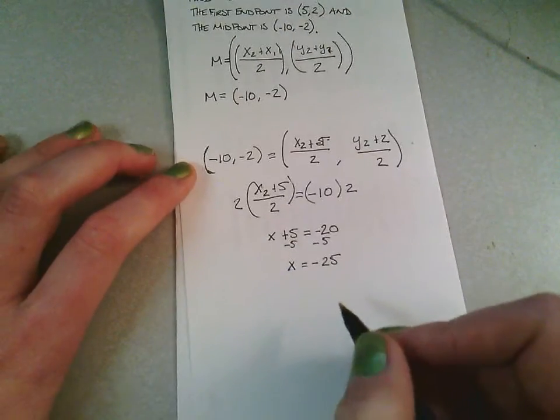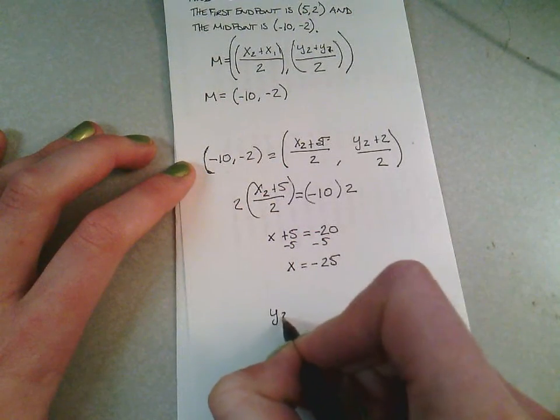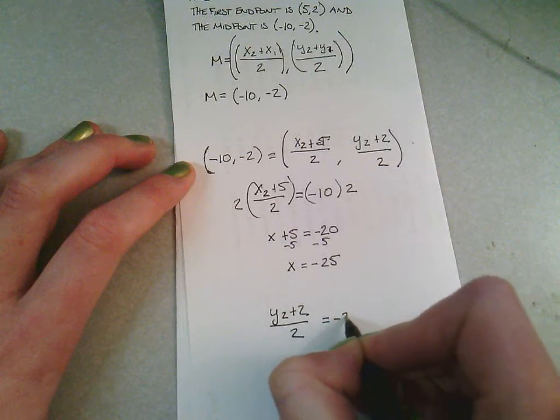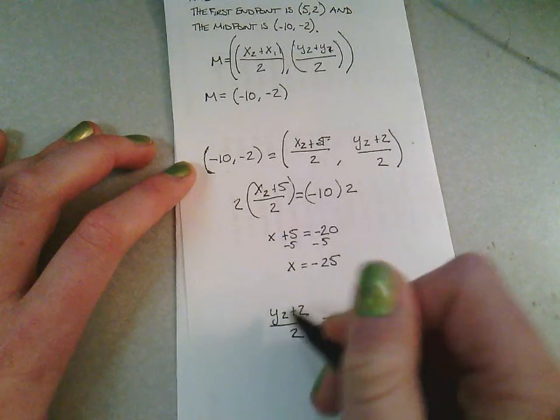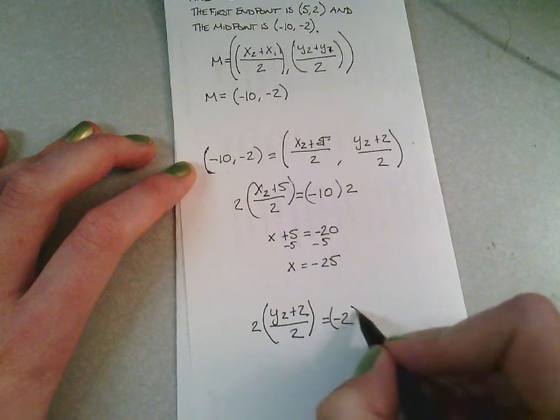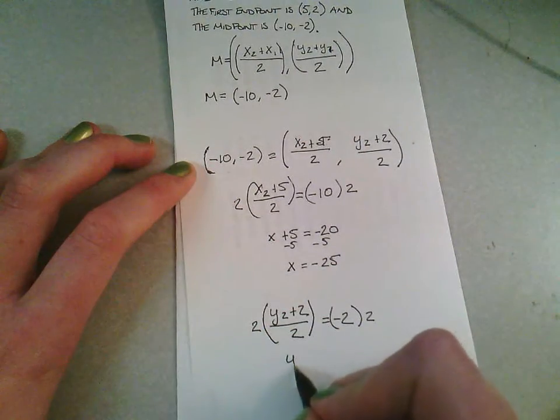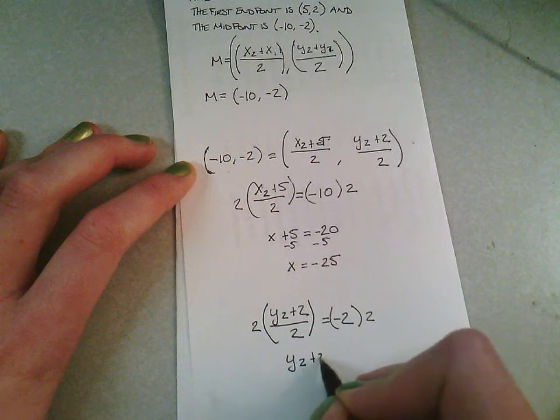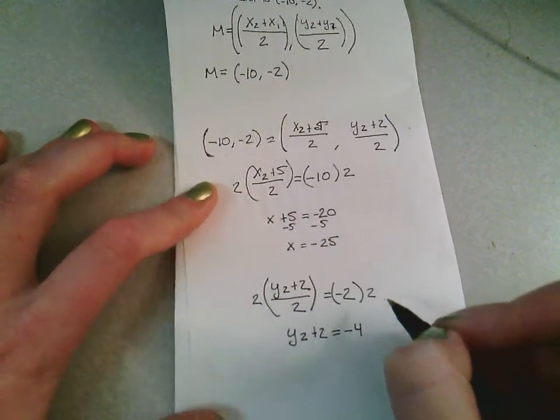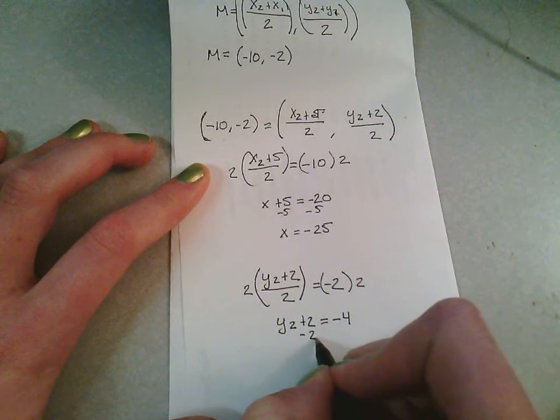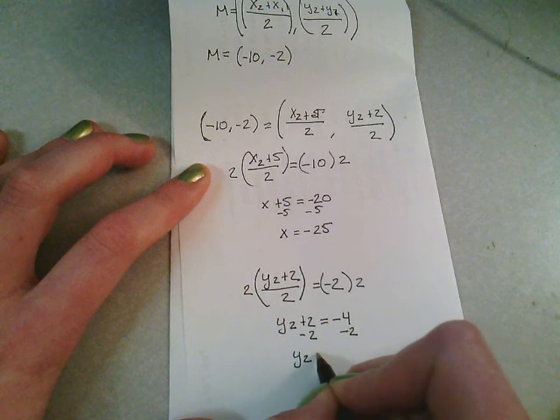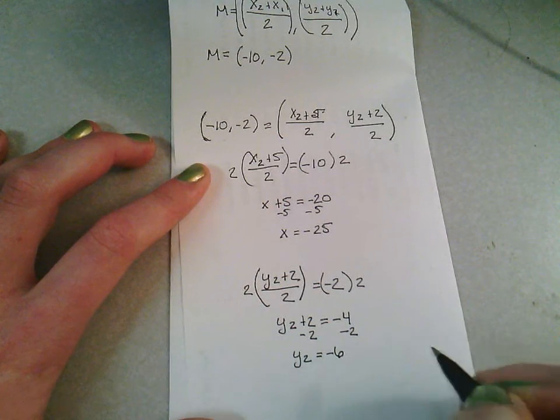We'll then subtract 5 from each side and be left with x equals -25. Continuing, we will solve for y. We have y2 plus 2 over 2 equals -2. Once again, we will start by multiplying all of this by 2 and be left with y2 plus 2 equals -4. Then we will subtract 2 from each side and be left with y2 equals -6.